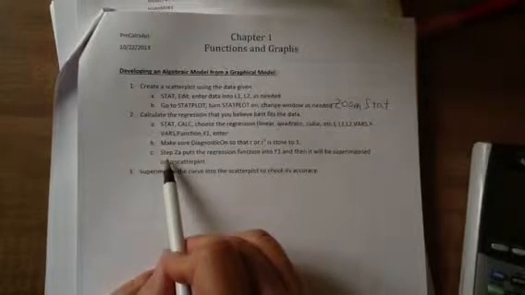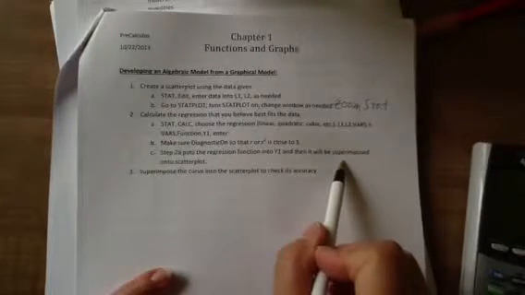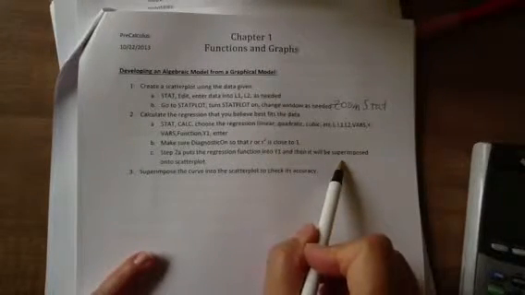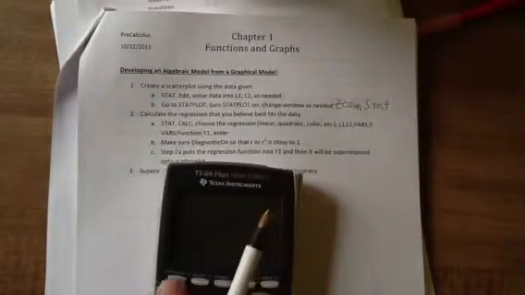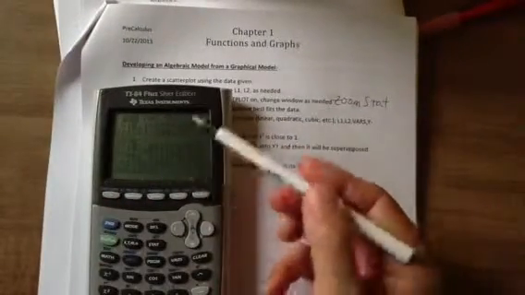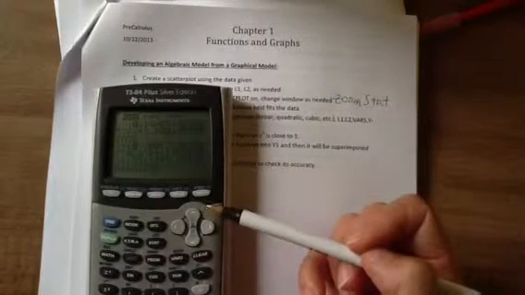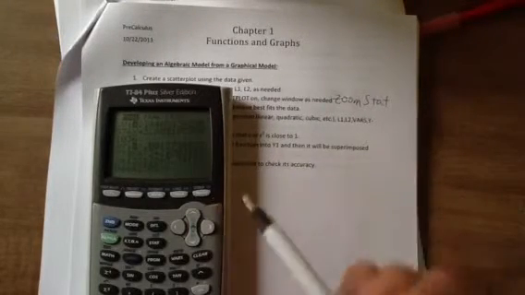You make sure your diagnostics is on so that r or r squared is close to 1. In step 2a, you put the regression function into y1 and then it is superimposed onto your scatter plot. And that will check to see how accurate it is, just like we did here. If you notice, when I go up here, both equations were put in and there's no rounding errors. They put in exactly what the calculator calculated.